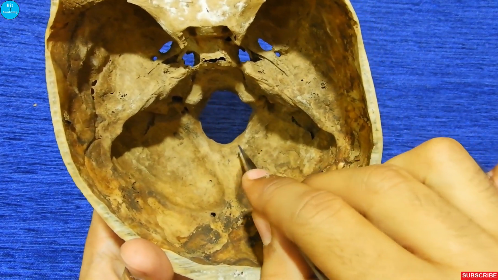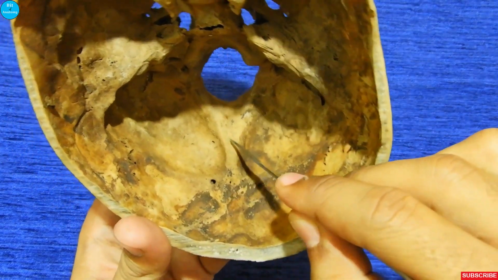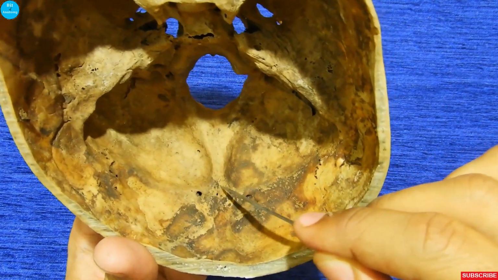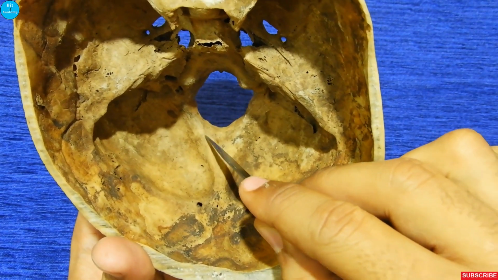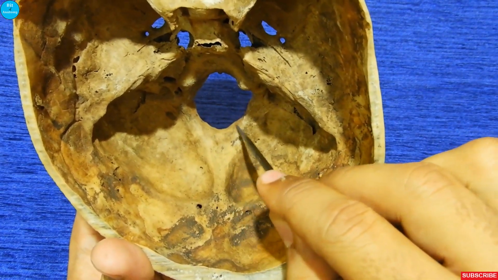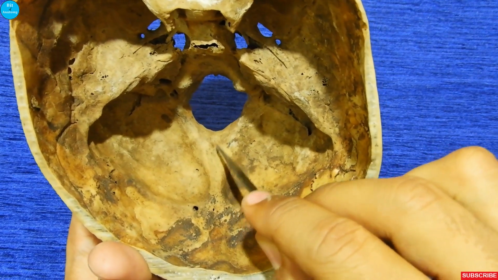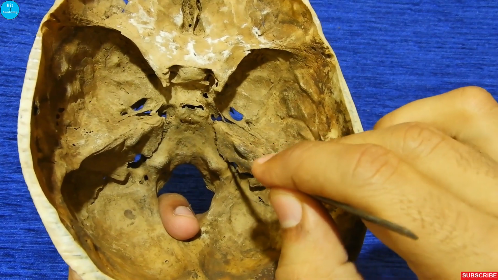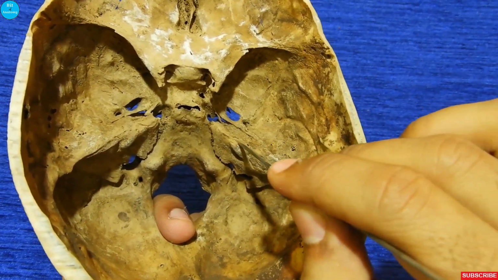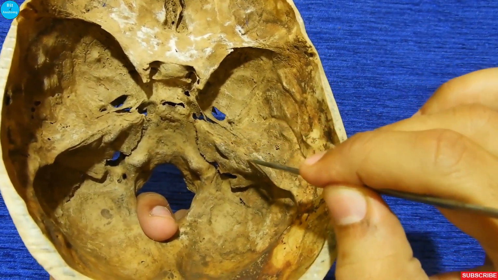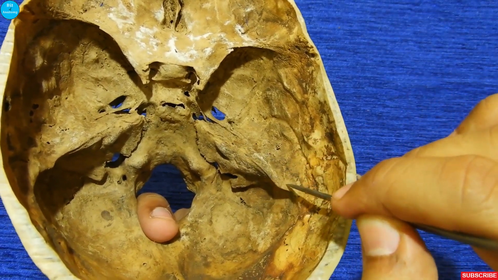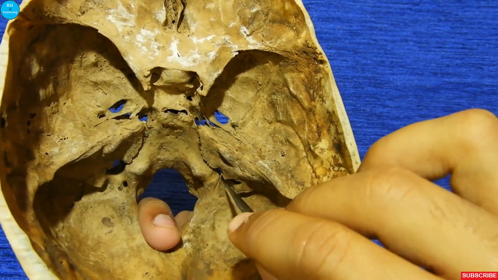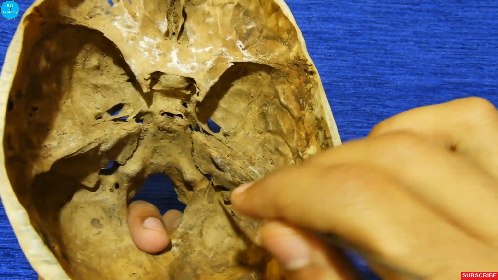Behind this foramen magnum, we can appreciate the internal occipital crest and internal occipital protuberance. This internal occipital crest divides to form a small triangular depression called the Vermian fossa. So we see the lateral part. Here is the posterior surface of the petrous part of the temporal bone. In this upper border, there will be the superior petrosal sinus. Here will be the inferior petrosal sinus, which drains into the internal jugular vein.